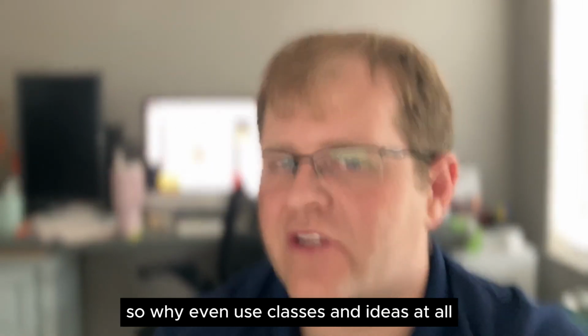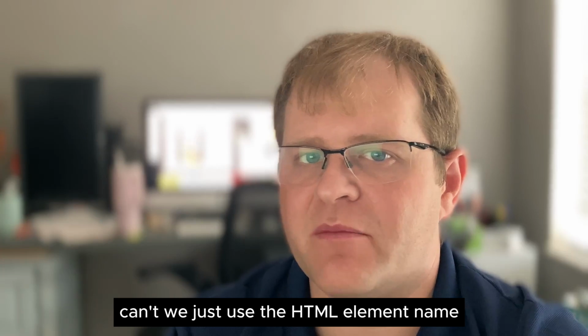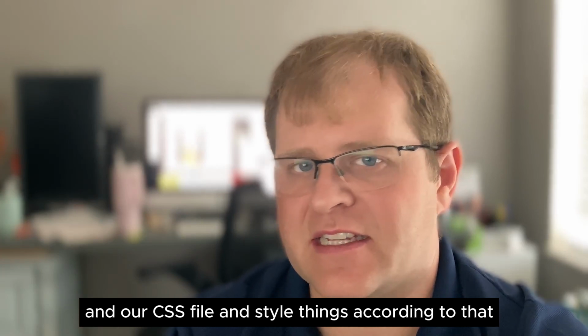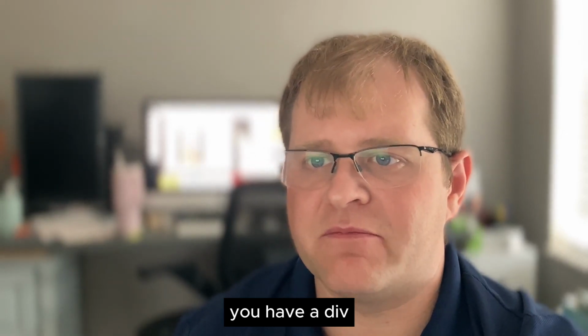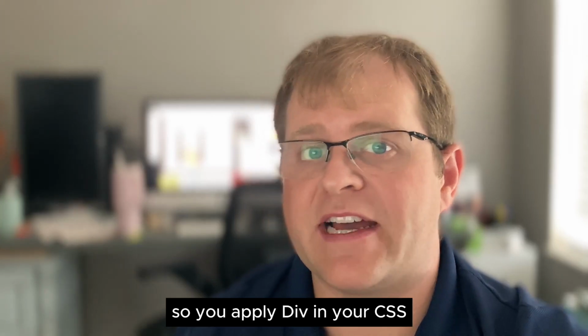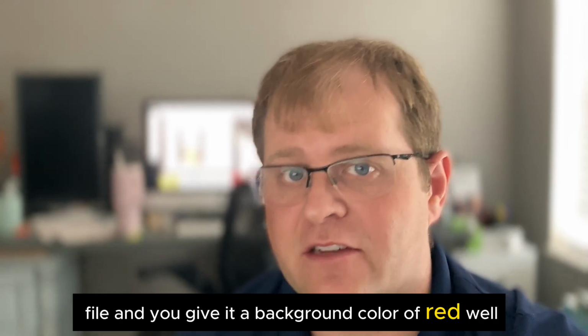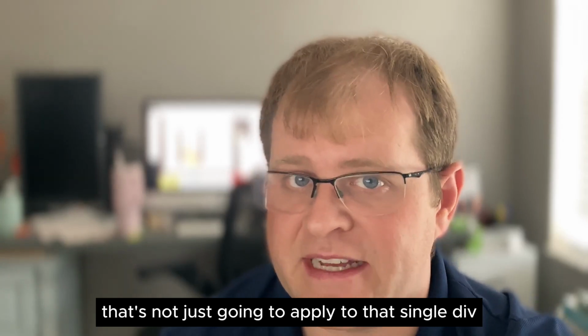So why even use classes and IDs at all? Can't we just use the HTML element name in our CSS file and style things according to that? You could, but the problem with that is, let's say you have a div tag that you want the background to be red on. So you apply div in your CSS file and you give it a background color of red. Well, that's not just going to apply to that single div.